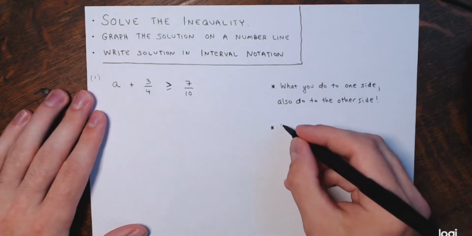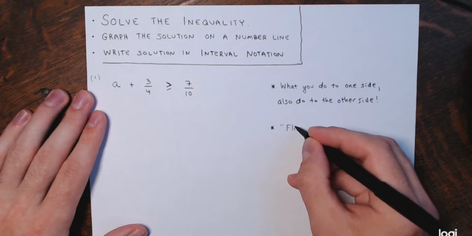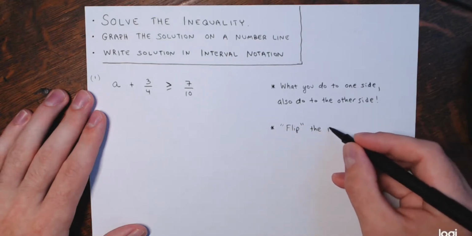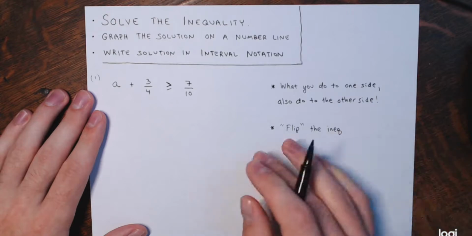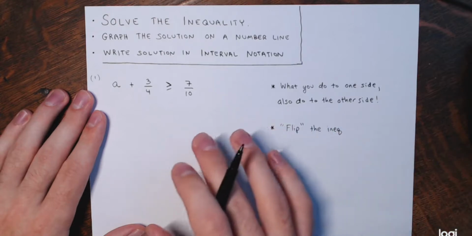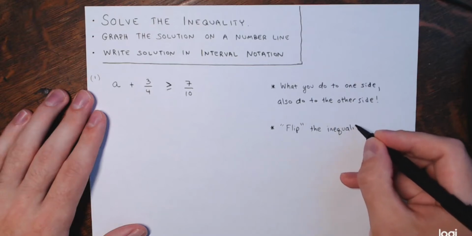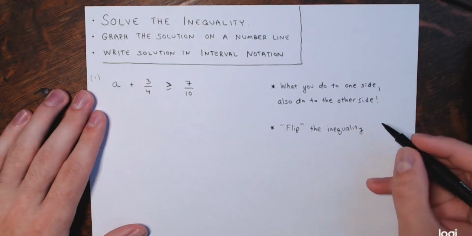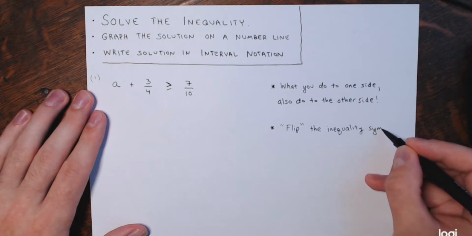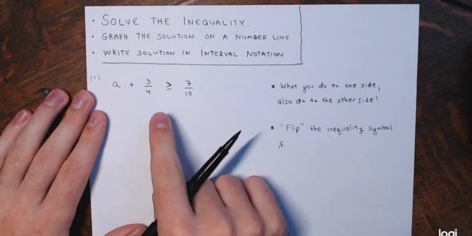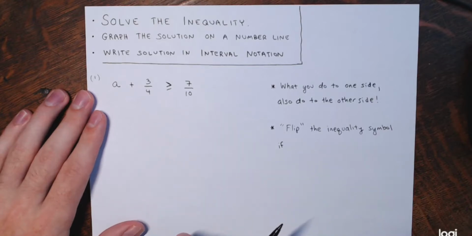So you flip the inequality symbol, so is less than becomes is greater than becomes is less than, etc. Flip the inequality symbol if you multiply both sides or divide both sides, just multiplication and division, by a negative number.